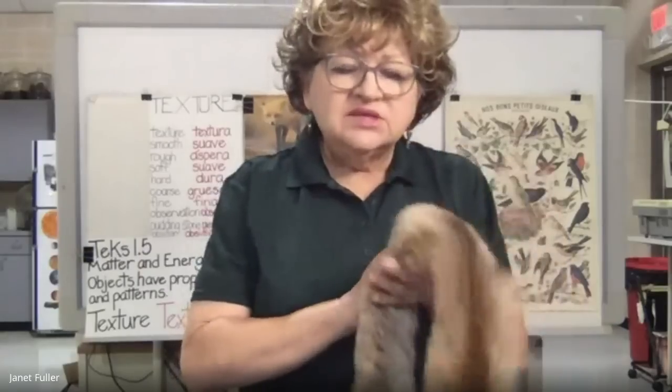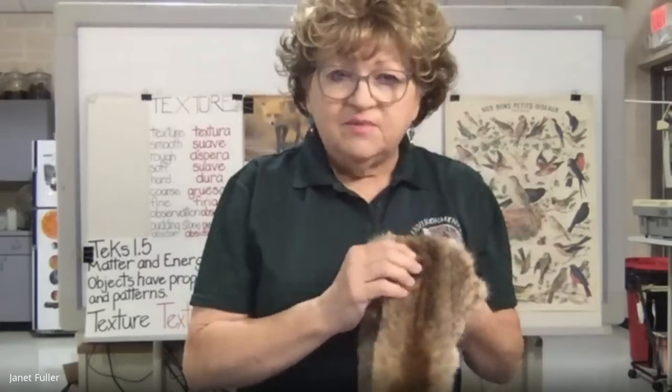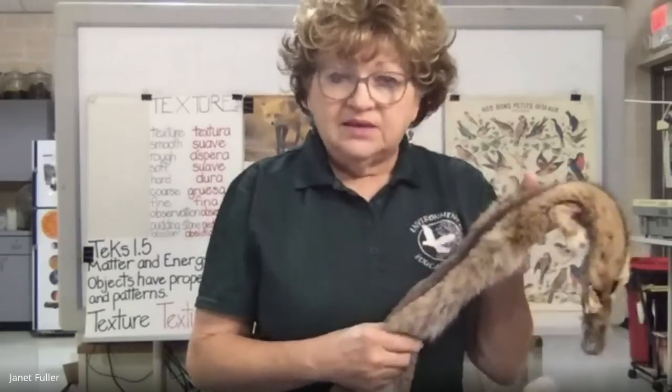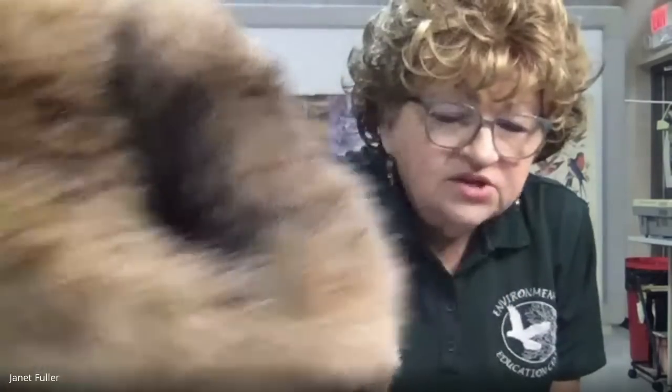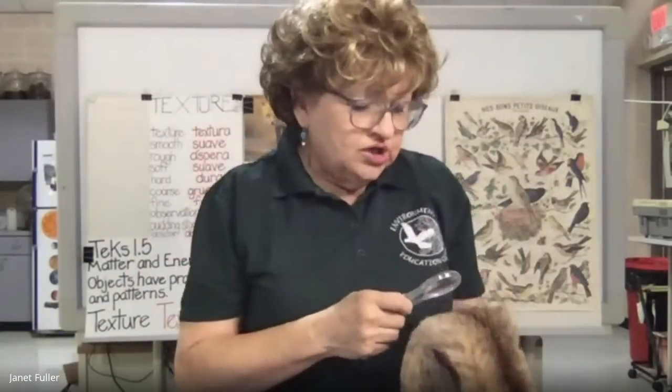But their pelt is very, very smooth. Now, a pelt is the skin of a mammal that still has the fur on it. So we know the bobcat is a mammal because he has fur or hair. I can tell by touching that he has soft fur. I can tell by looking that he has soft fur. Let me show you the soft fur. Can you see that? How beautiful that is? The soft fur on the bobcat. But I can also use my hand lens, my science tool, to look at the soft fur.